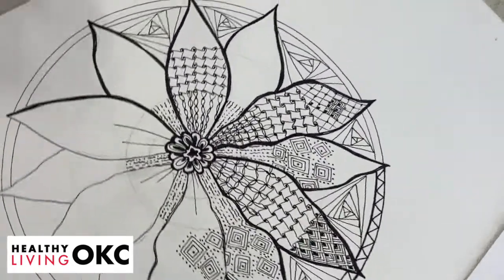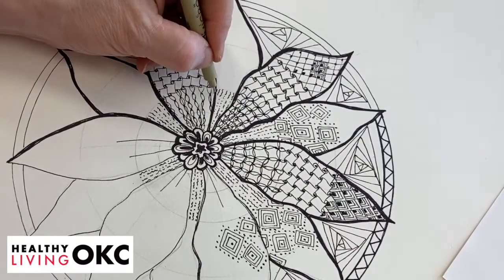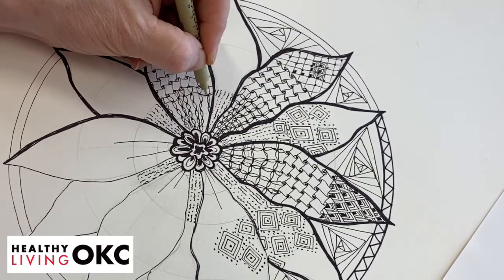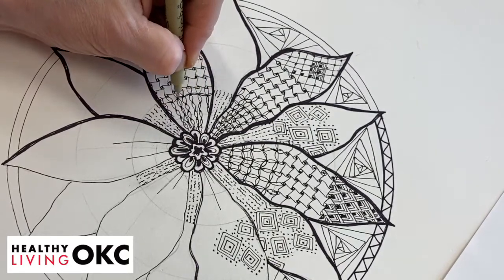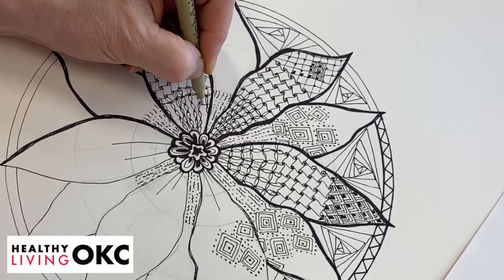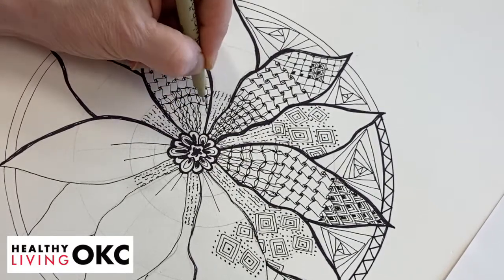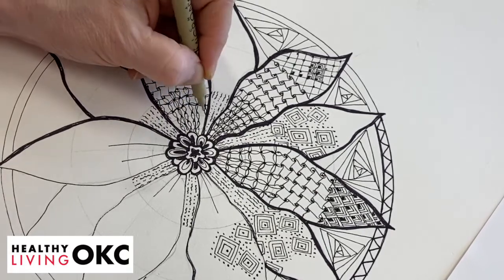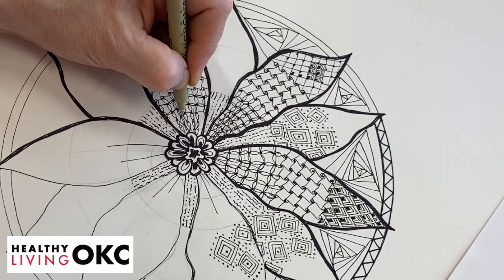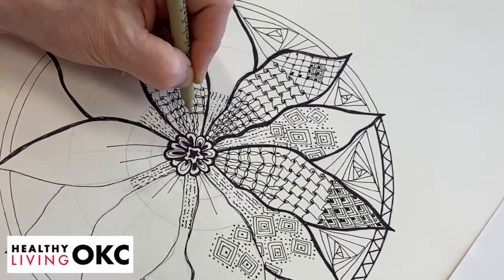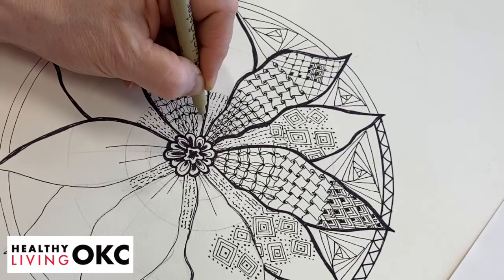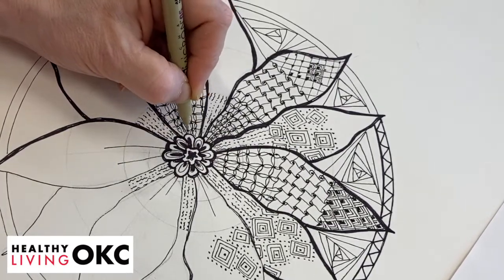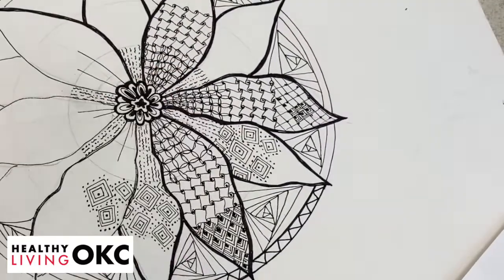And then we're going to turn it sideways and do the other direction. And as they get smaller, if they don't look exactly like curving, that's okay. You're just making a pattern. All right, so there we have the bottom of that one.